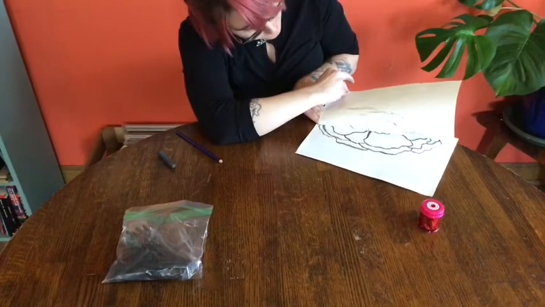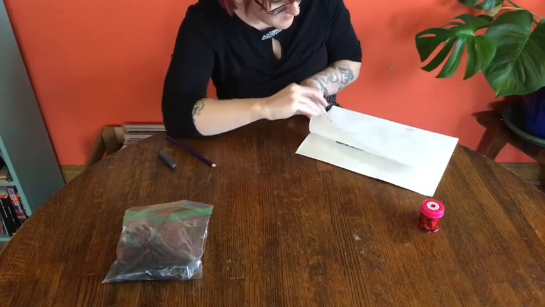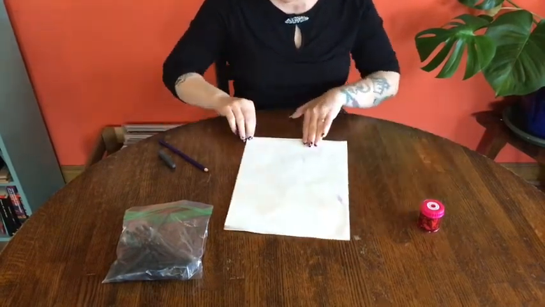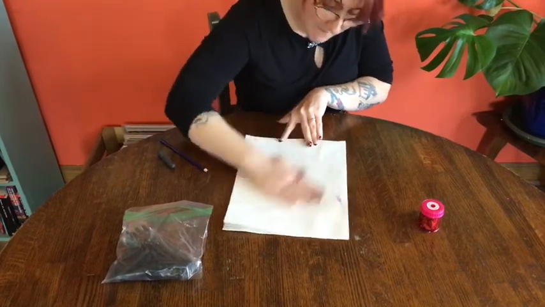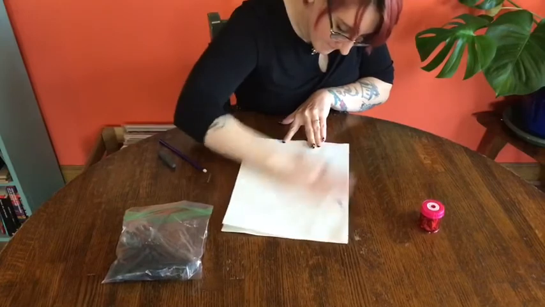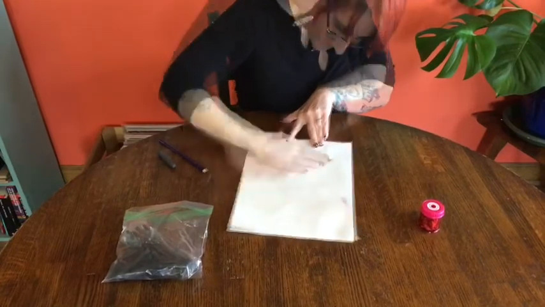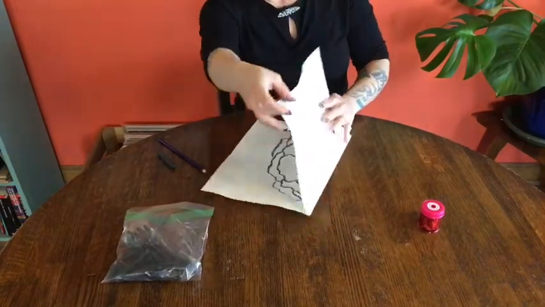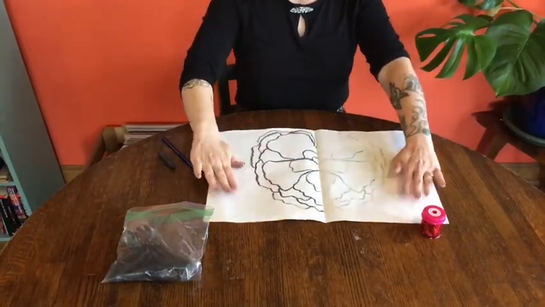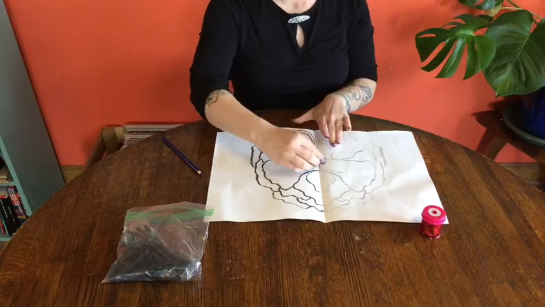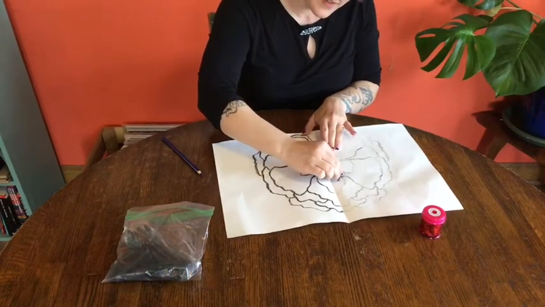I'll let you see that it has, but I'm going to lay it back down in exactly the same spot that it was, and I'm just going to go over it again, but with my hand this time. All right, let's open it up. So here we have a beautiful image of a flower.